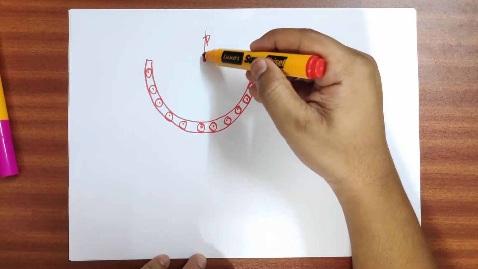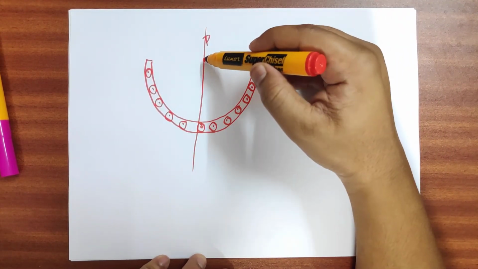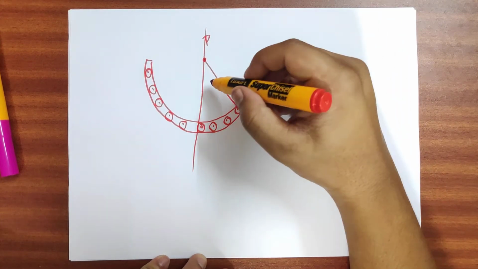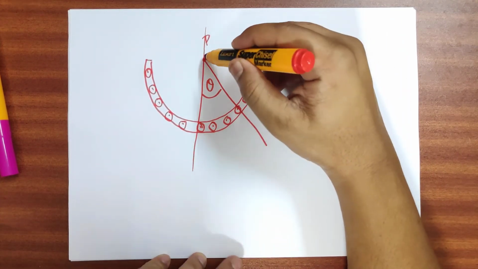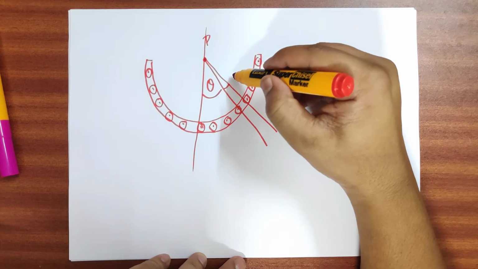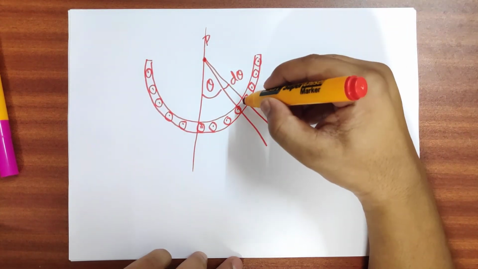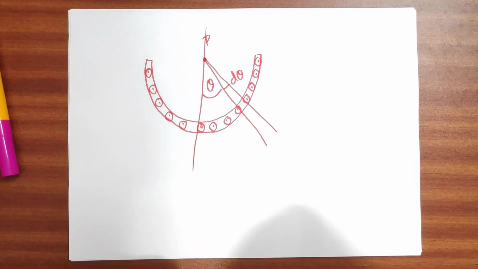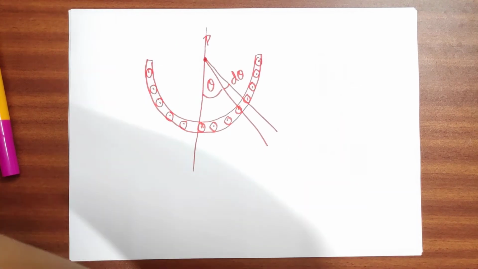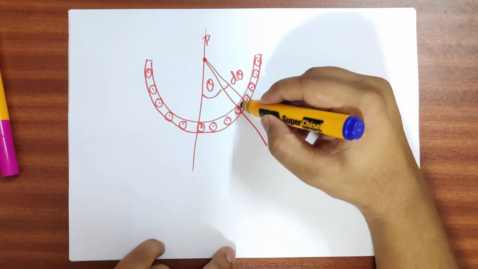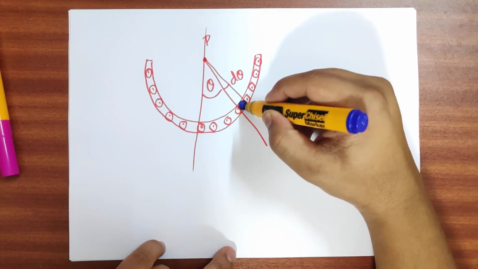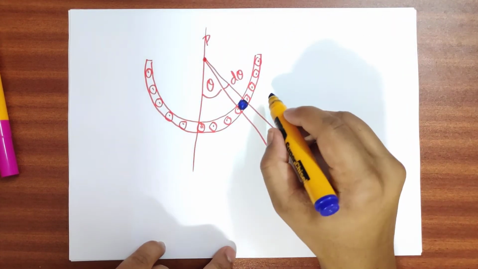Now what we'll do is like this. Here choose angle theta, and here this angle will be d theta. This is a very small length.